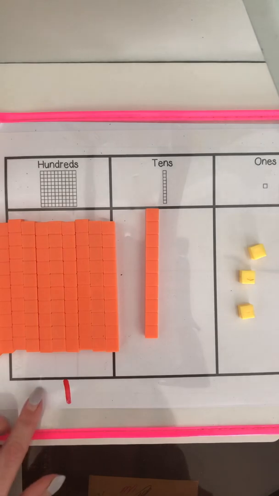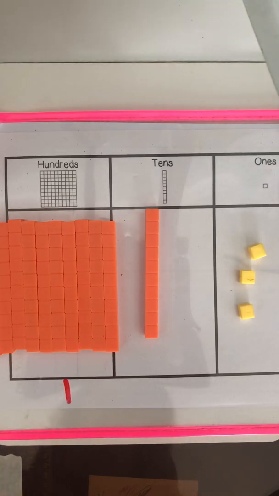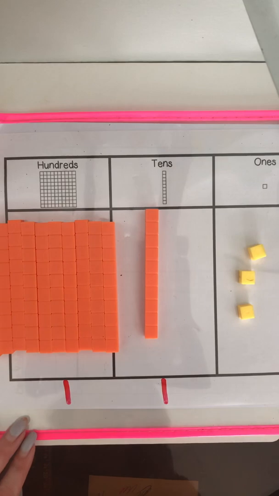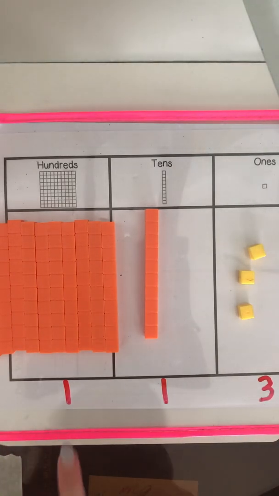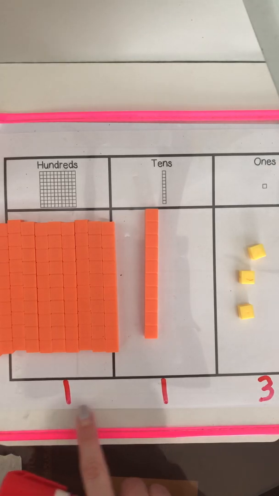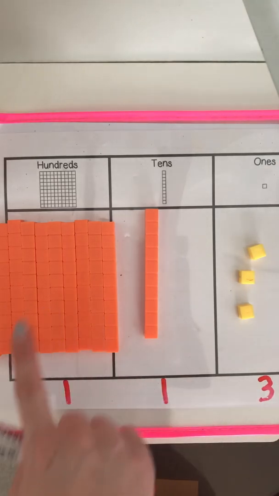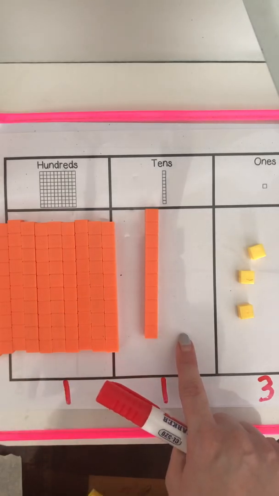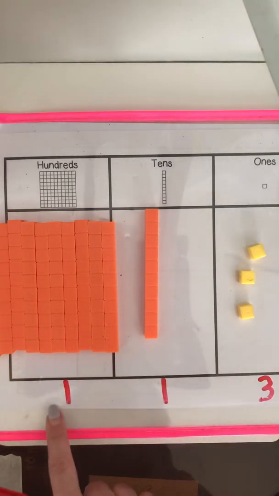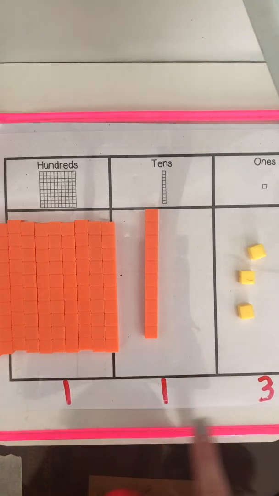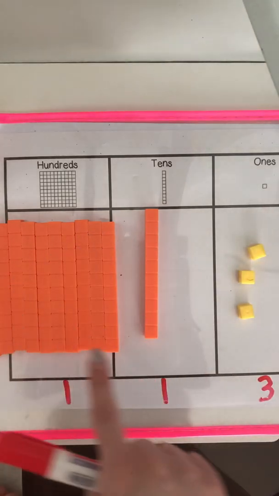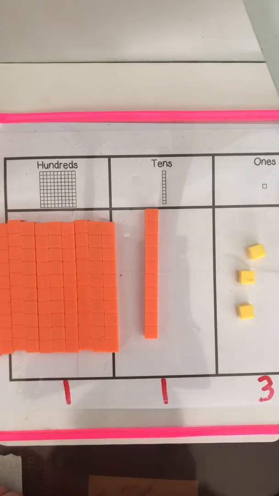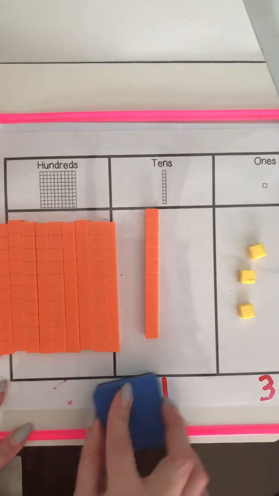So if I were to write the number, it looks like this. 100, one group of 100, one group of 10, and 3 by themselves. That says 113. One group of 100, one group of 10, and 3 ones makes 113 cubes. So if I were to count all these little cubes, all of them, I would have 113 cubes. I'm not going to do that because that would take me too long, but that's what it would be.